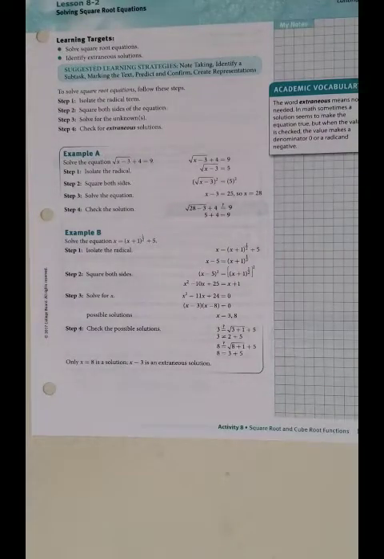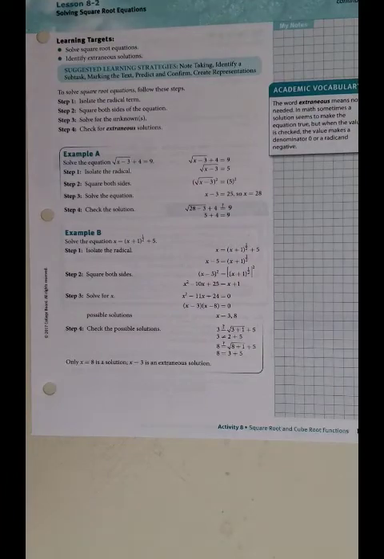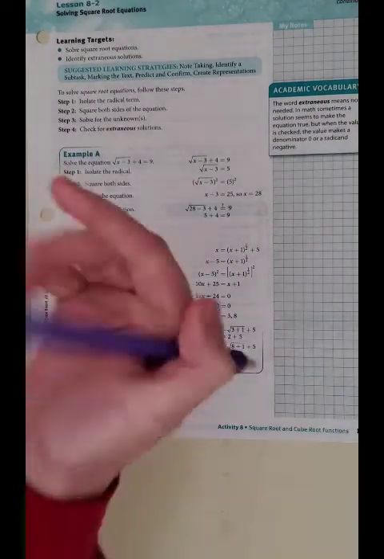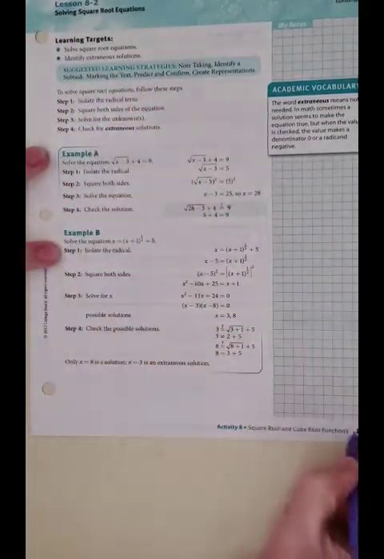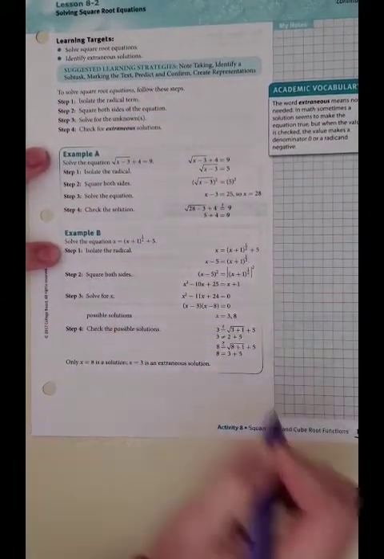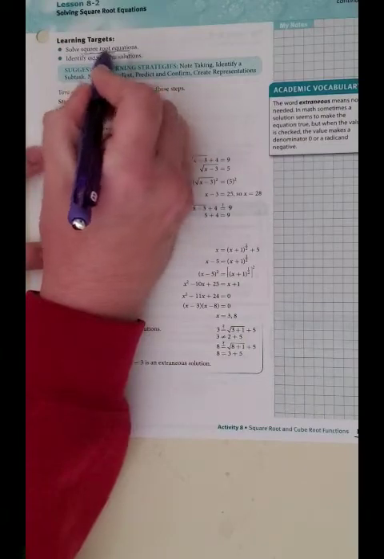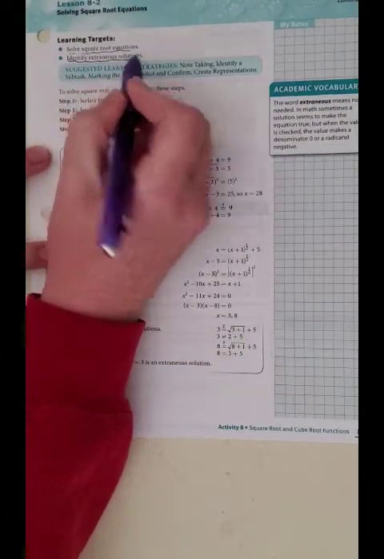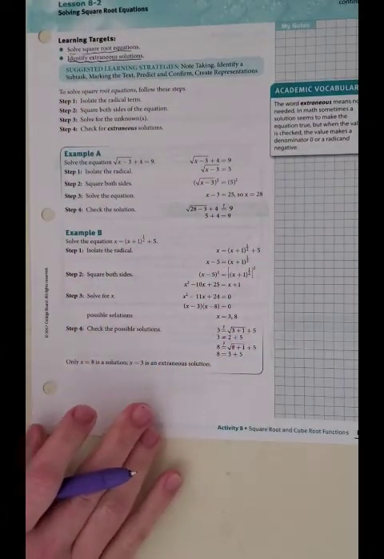All right, welcome to Integrated Math 3 Notes 8-2, Solving Square Root Equations. So we're on page 107. So we're going to solve square root equations and identify extraneous solutions.